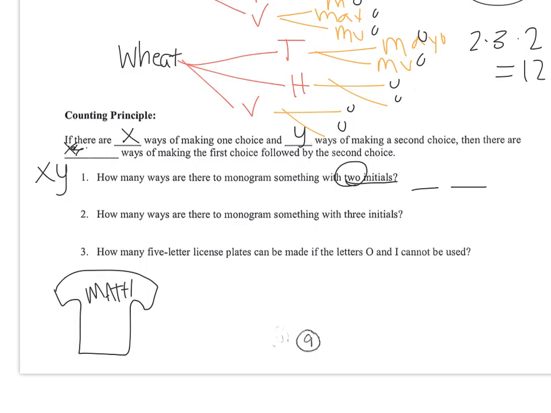An initial is a letter. How many choices are there for the first letter? There's 26 different letters. And for the second letter, there's 26 letters. So you're going to multiply 26 times 26 and get the answer.